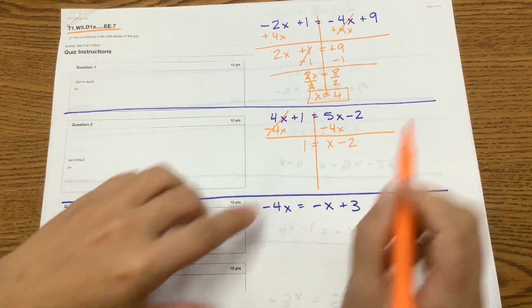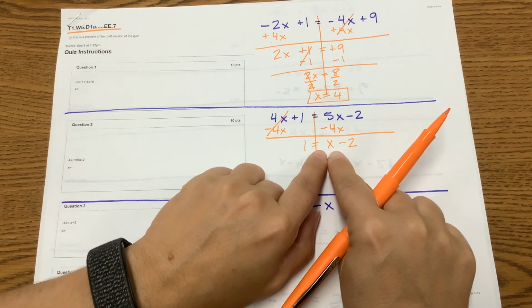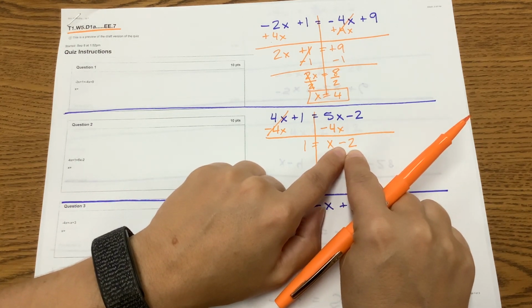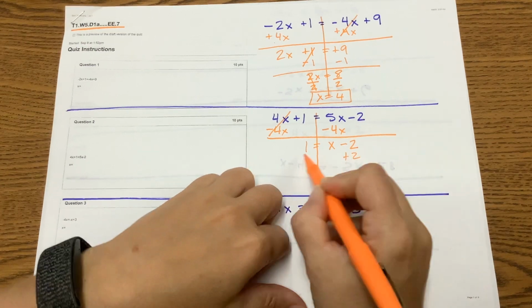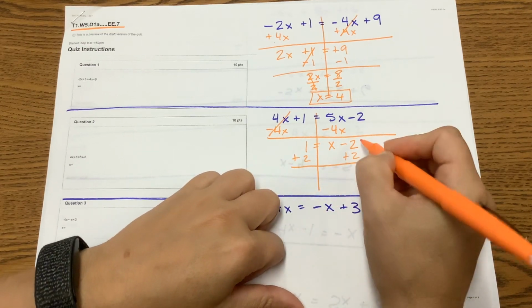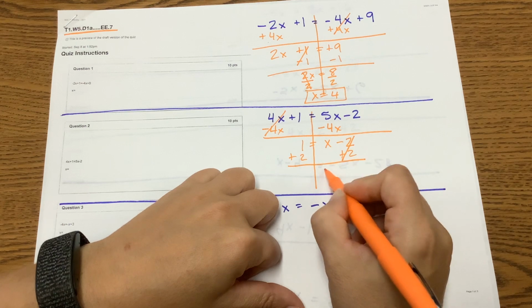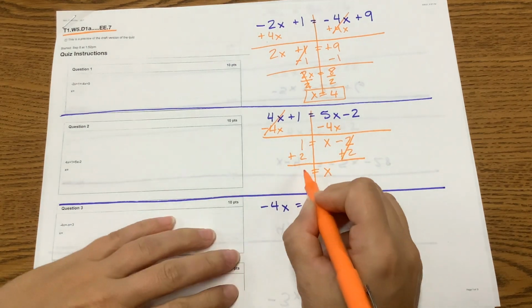Minus 2. We need our variable term alone, so we're going to get rid of that constant of minus 2. We're going to add 2. These cancel. Bring down your x. 1 plus 2 is 3.